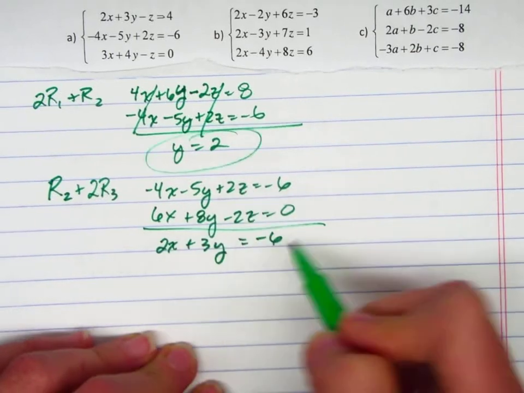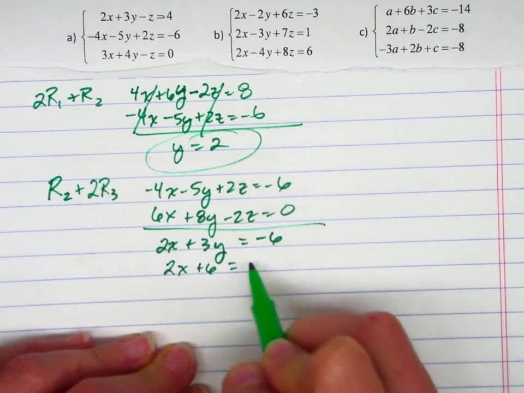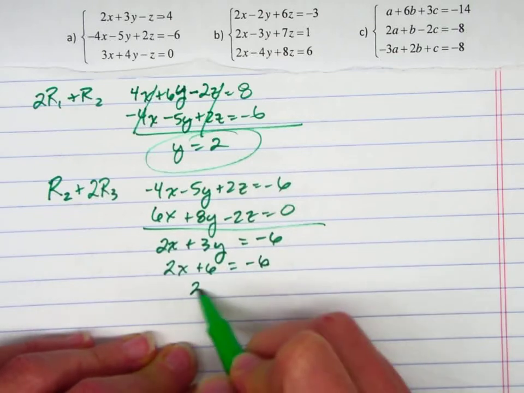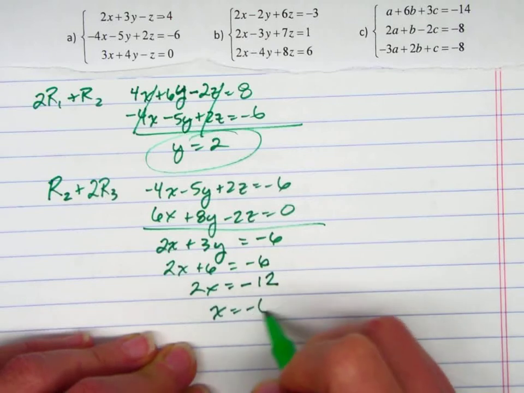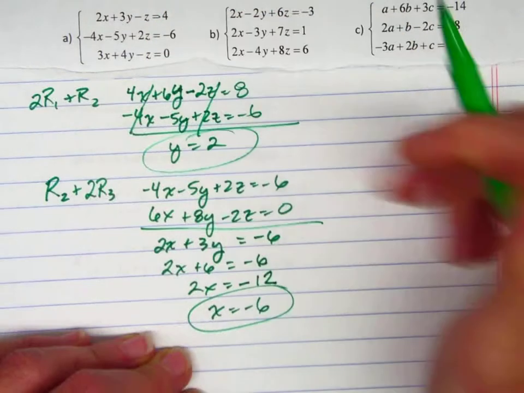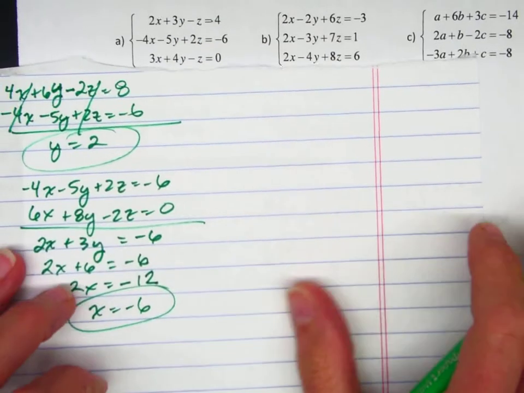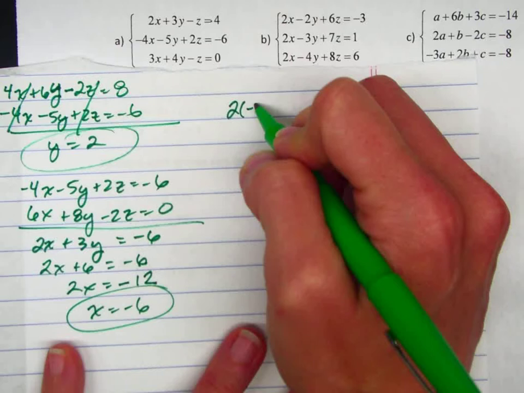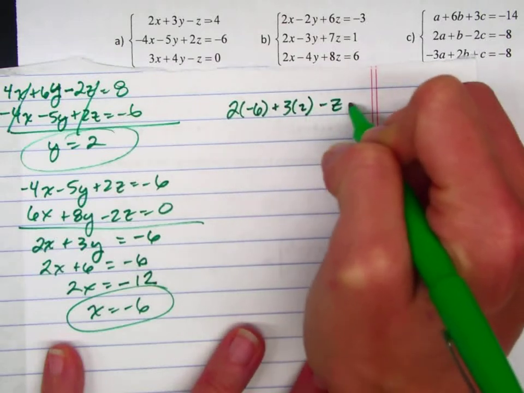But I know y is 2 already, so I just take this 2, plug it in. 2x plus 6 equals negative 6. So 2x is negative 12, and then I get x is negative 6. Now that I have 2 of them, I can plug in to row 1. So for row 1, I have twice x plus 3 times y minus z equals 4.